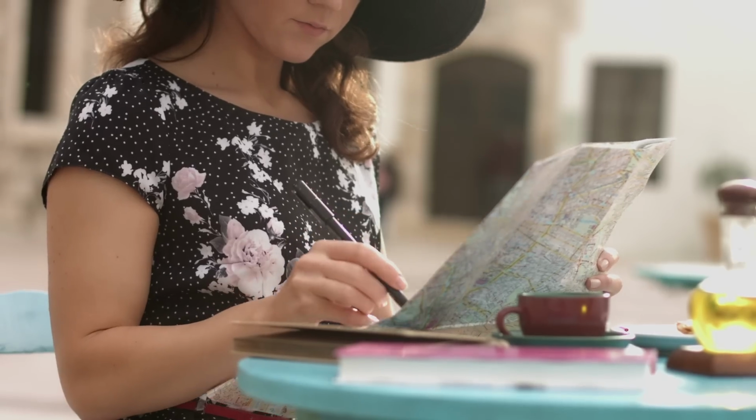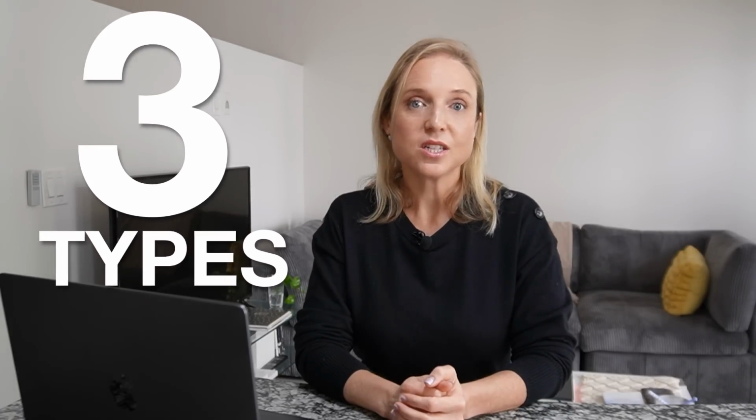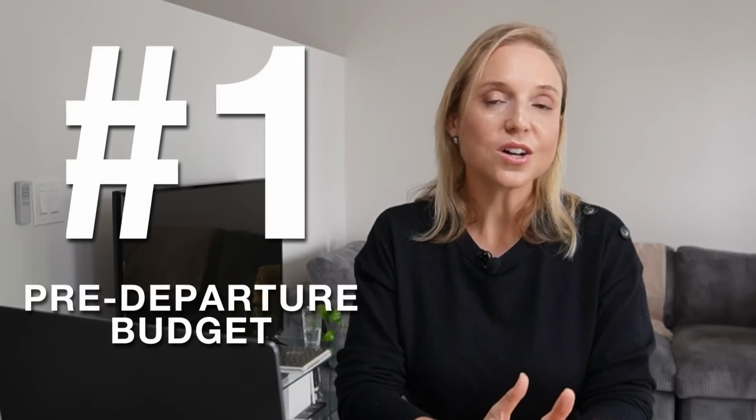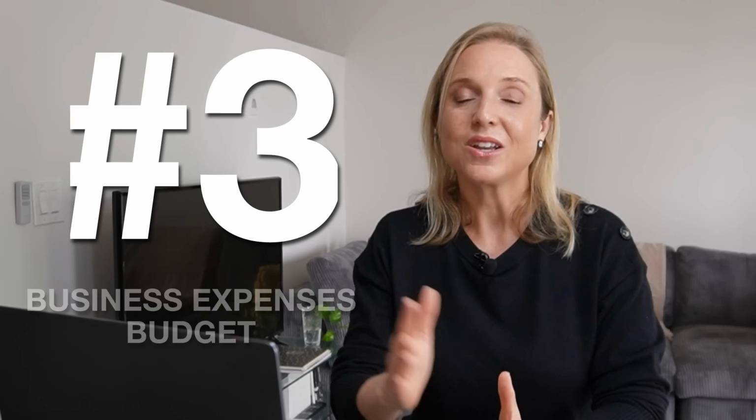Now, when you're planning a move abroad or a slow travel journey, there are really 3 different types of budgets that you need to make. The first one is your pre-departure budget. So these are all of the expenses that you'll incur and also income that you might receive when you are planning to move. The next one is your cost of living budget. So this is going to be based on the average cost of living in your destination, depending on how long you're going to be there. And if you're a digital nomad or you're going to be working remotely, then you also want to take into consideration your ongoing monthly business expenses, which would be in your third budget.